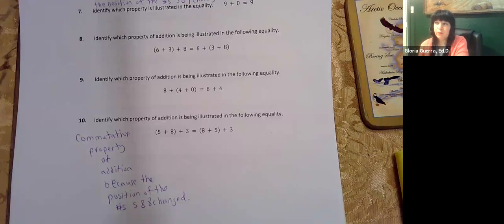Oftentimes the feedback we get back from those organizations is that they want faculty to give students more opportunities where they can jot down their thoughts and their justifications on paper to get a little bit more writing in.